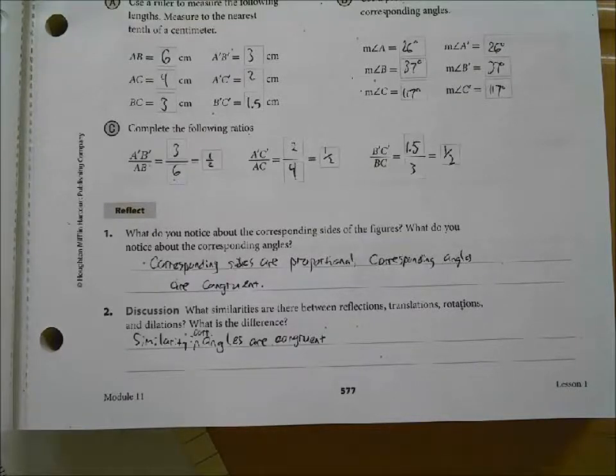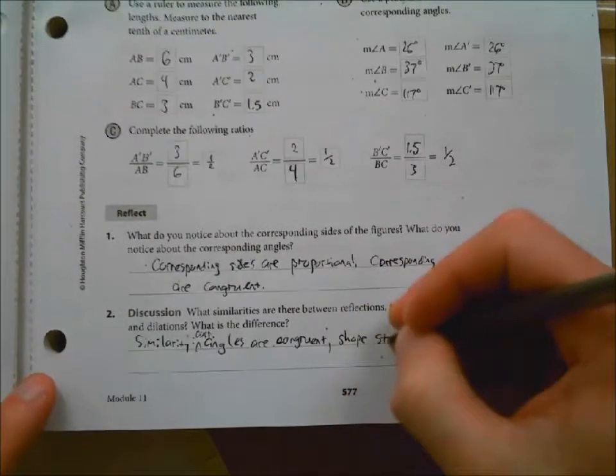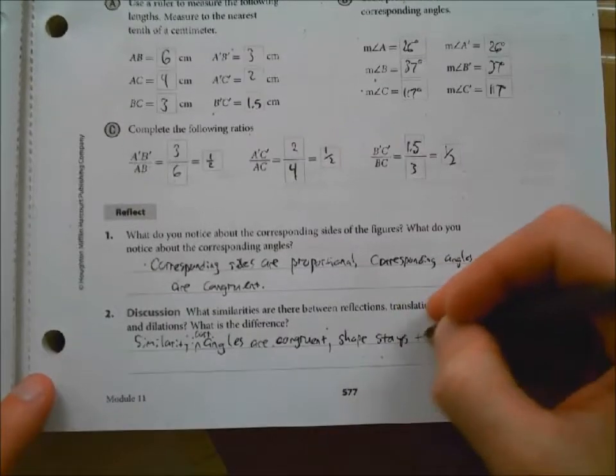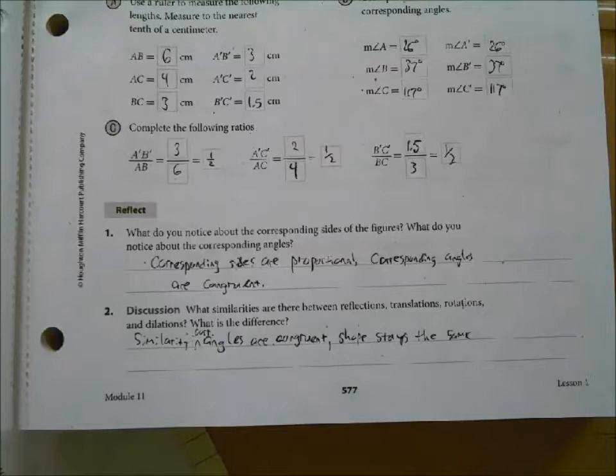They can be the same shape. Yeah, the shape stays the same, right? Okay. Same shape. The one other thing I'll say too, or sorry, let me ask you this way. Could we also say that the ratios of corresponding sides are proportional?